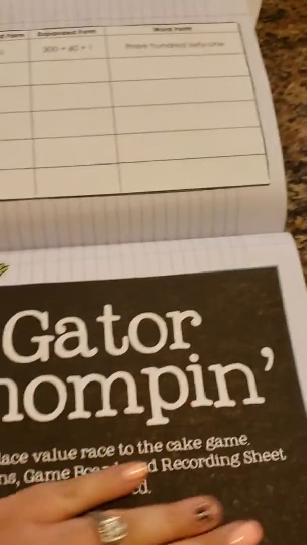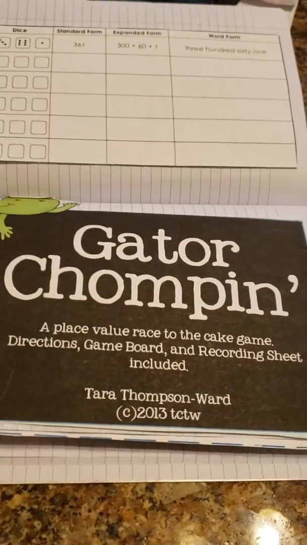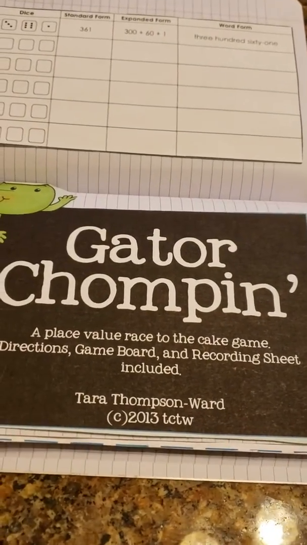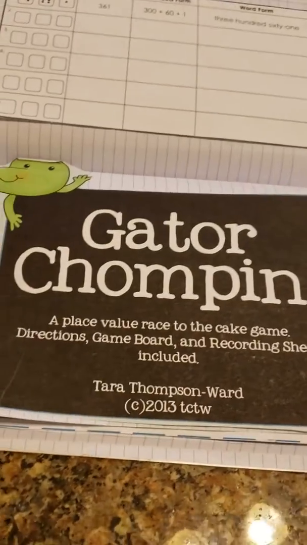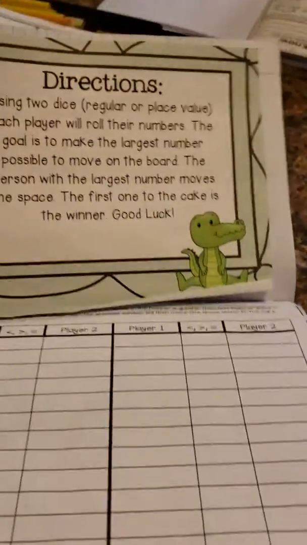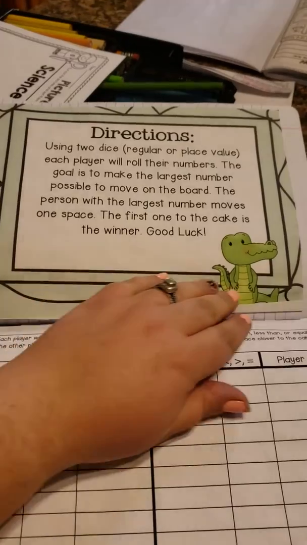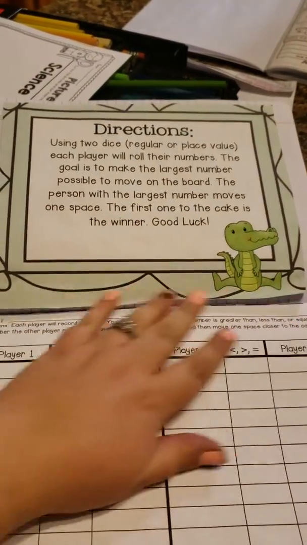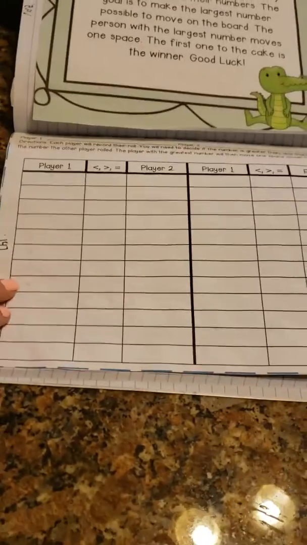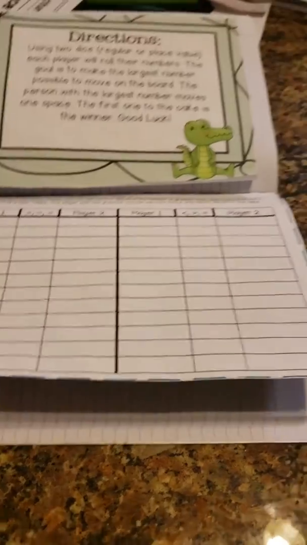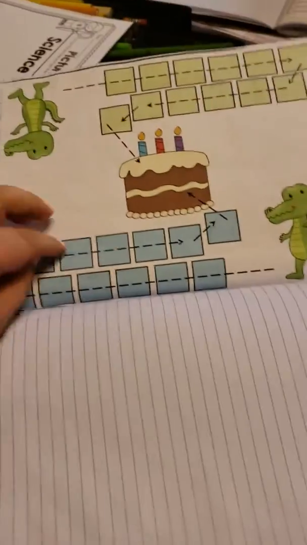And then while I was at it, I found this game, Chomping Gator. So here are their directions. And then you would have 2 different players. And then that's that.